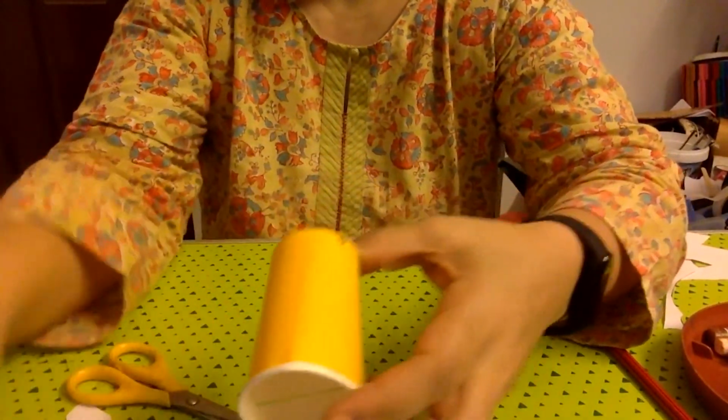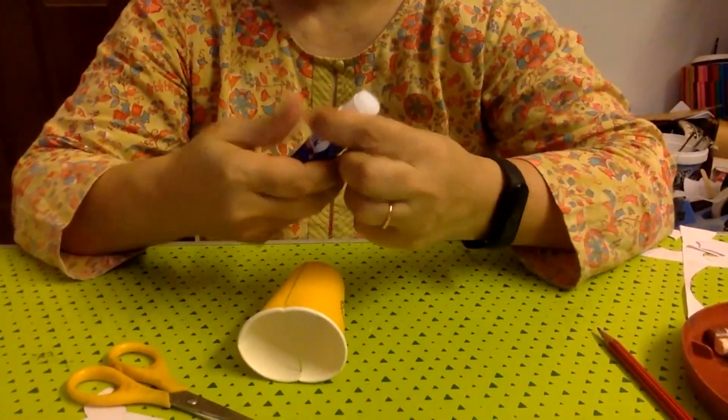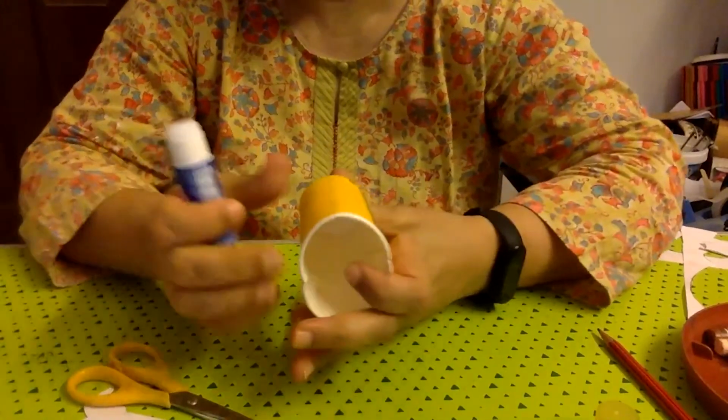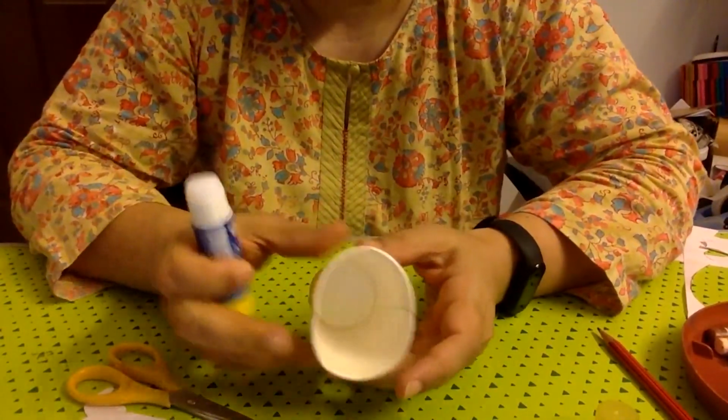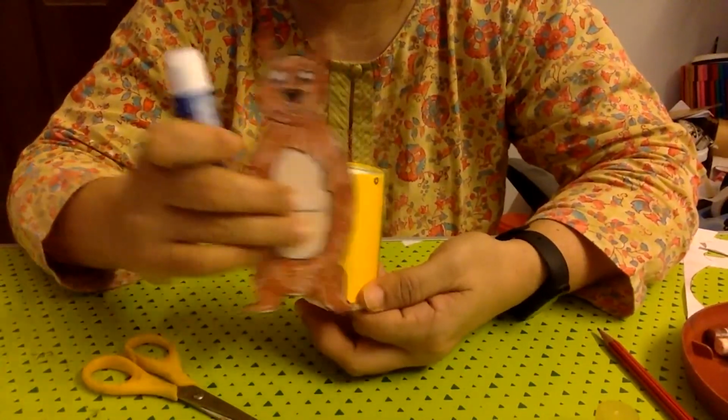And now we are going to, oops, did I forget to tell you we need glue as well? Oh, I'm so sorry, but we do need glue as well. Because that's how we are going to stick the kangaroo onto this cup.